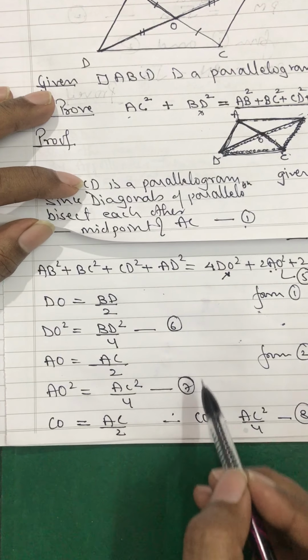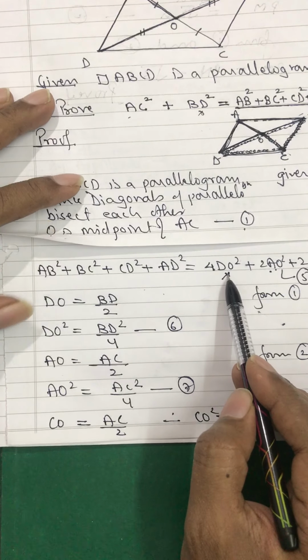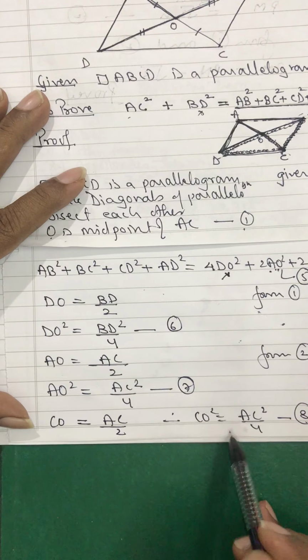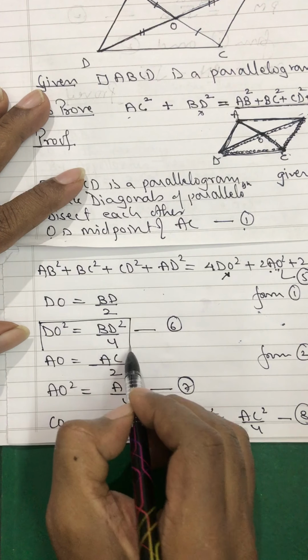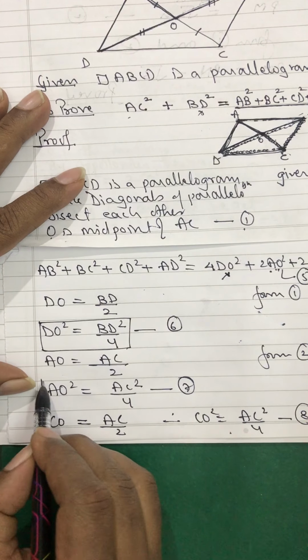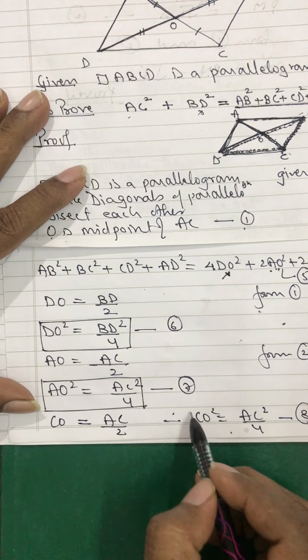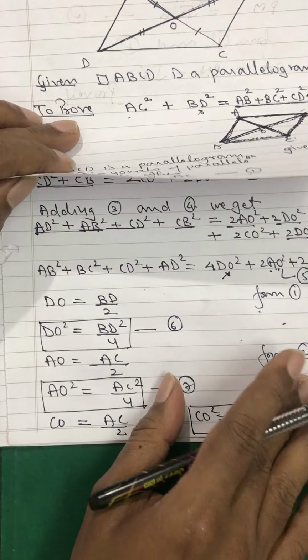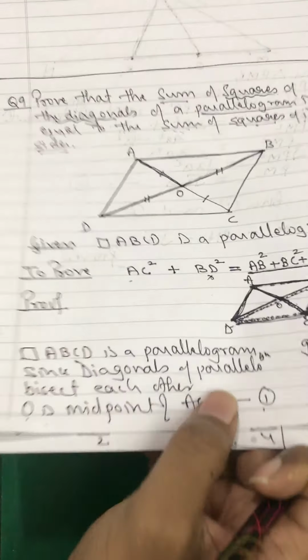So substituting 6, 7, 8, right? DO square I have got, AO square I have got, and CO square also I have got. Substituting 6, 7, 8 in 5, what do I get?